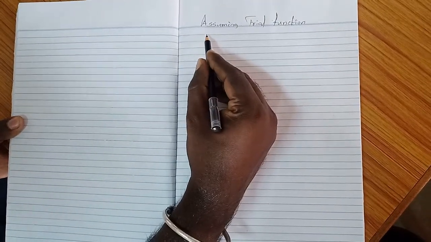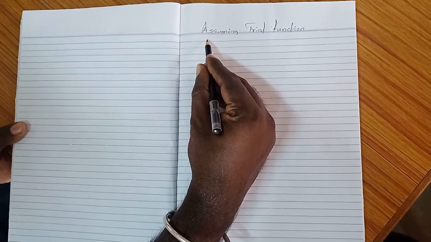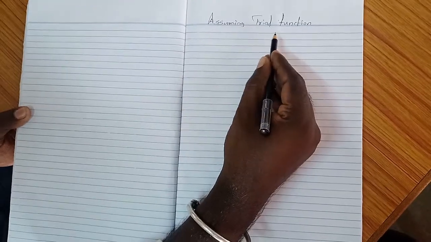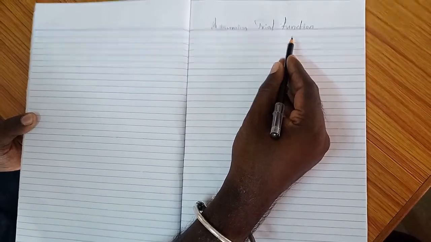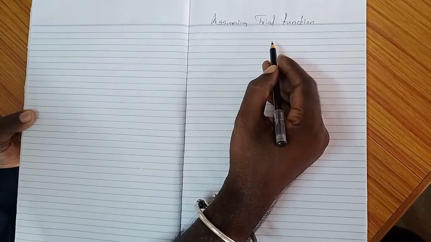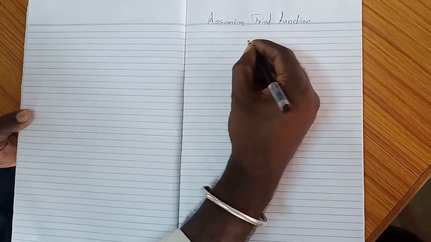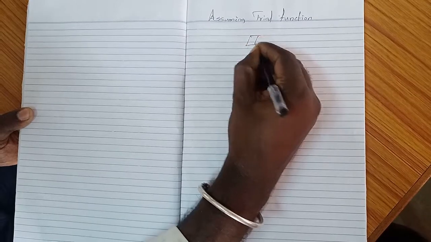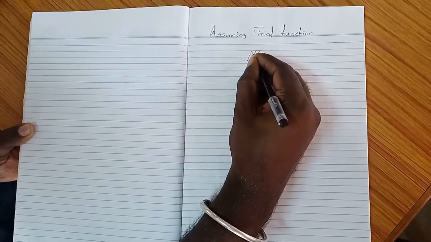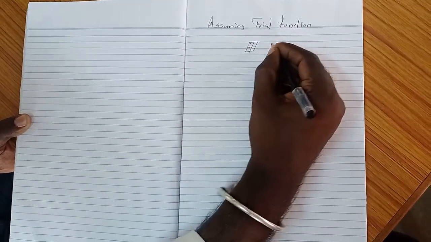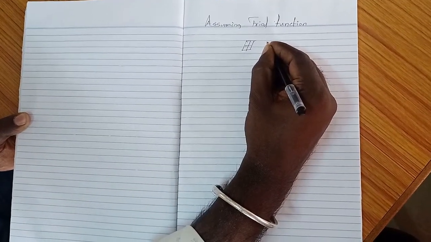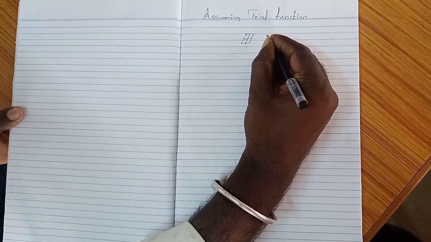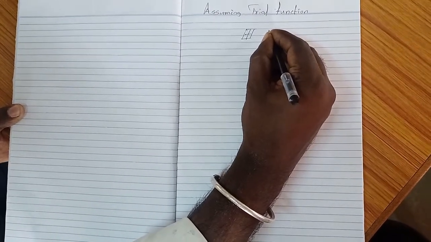Okay, good day. Today we will discuss the topic of assuming trial functions in finite element analysis. How can we assume the trial function? Why do we need a trial function? In finite element analysis, we can discretize the component into n number of parts. These elements are combined with each other. From this we can get the exact solution, but FEA does not give any exact solution.